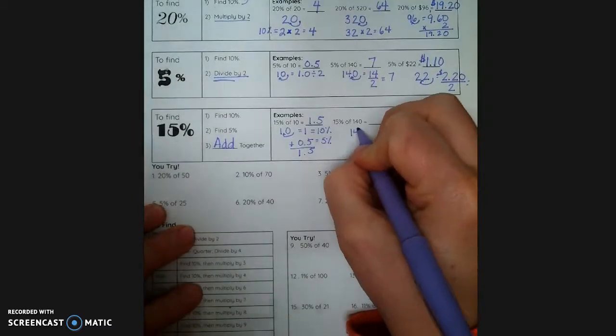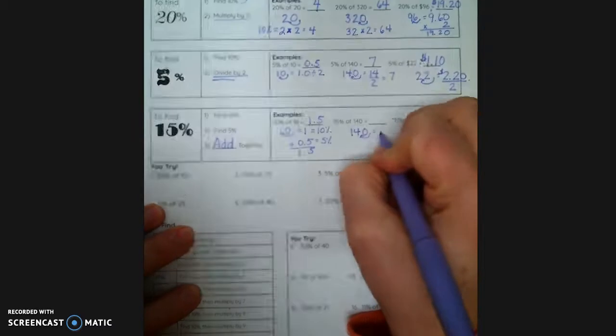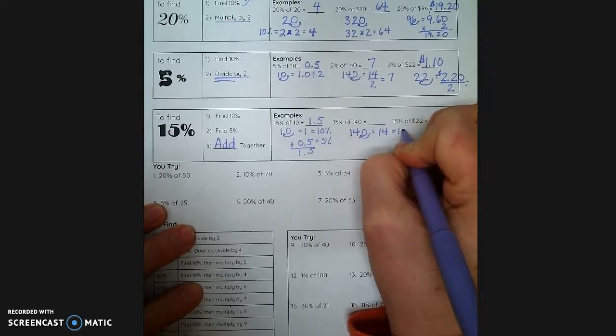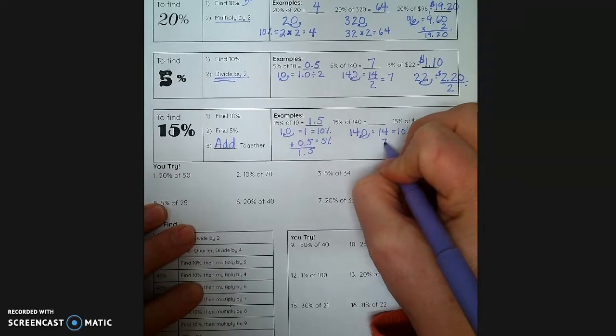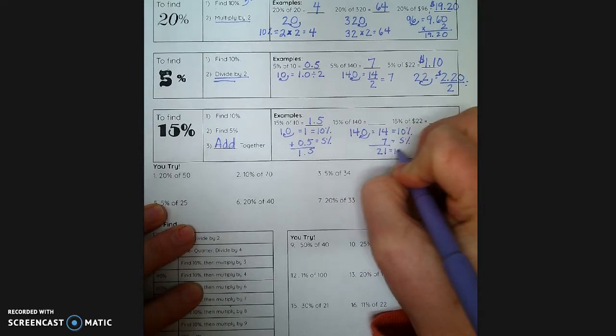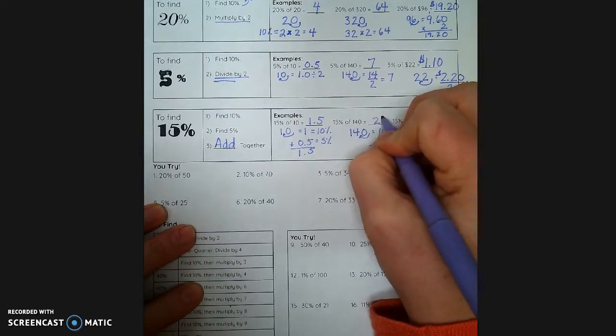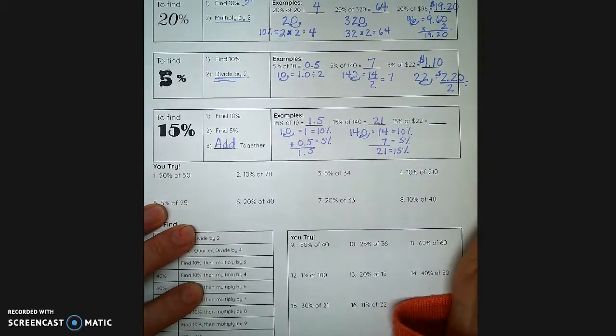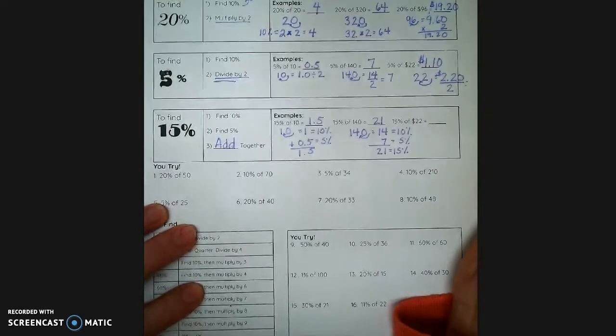With 140, 14 is 10%. Half of that is 5%. So 21 equals 15%. Pause and try that last one there and see how you do.